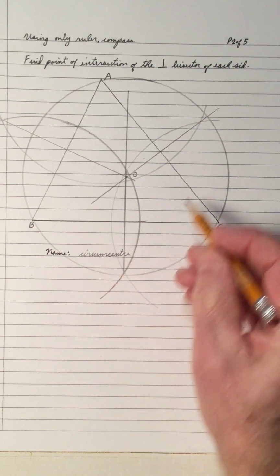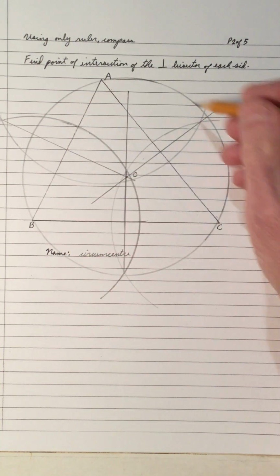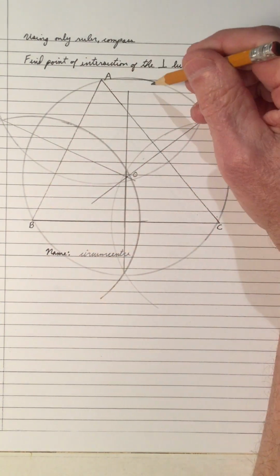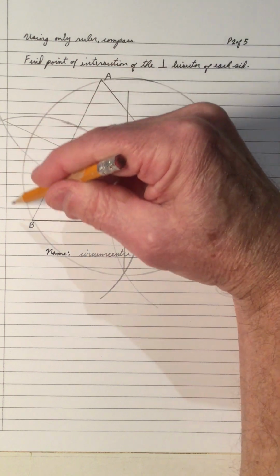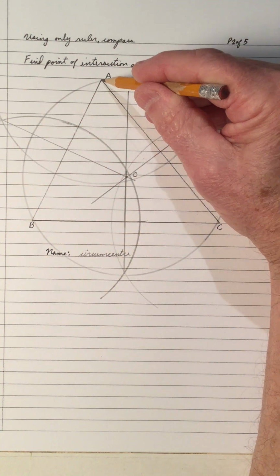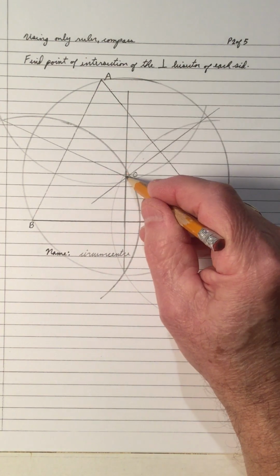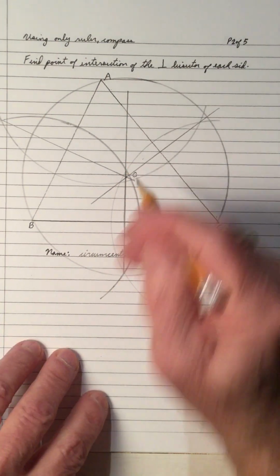The circumcenter means the circle is circling around the triangle. So the triangle is inside the circle, with the vertices of the triangle on this circle.